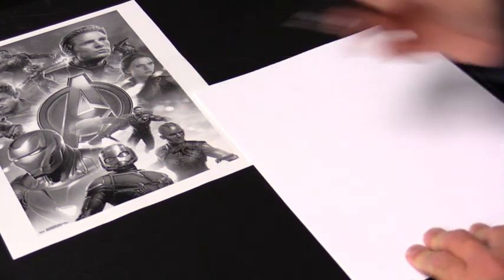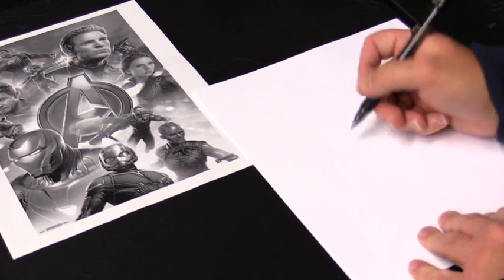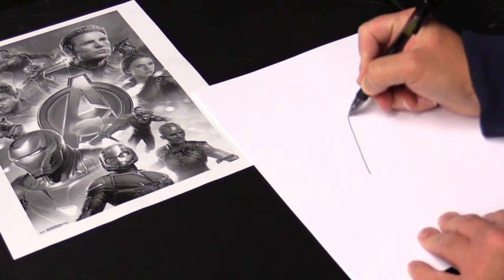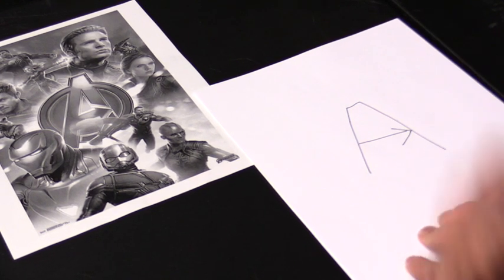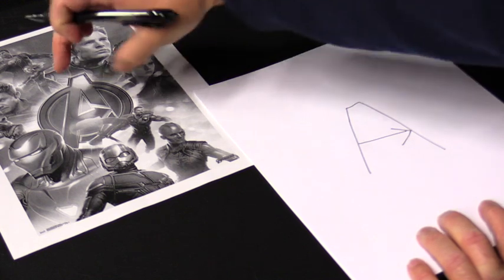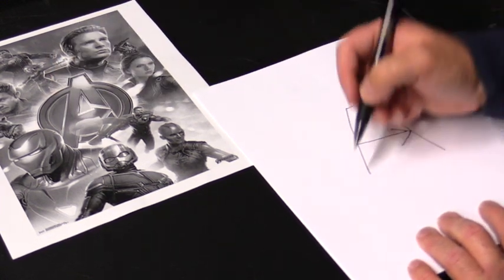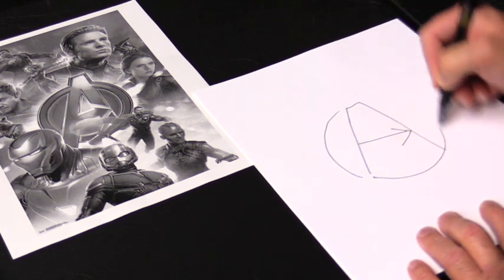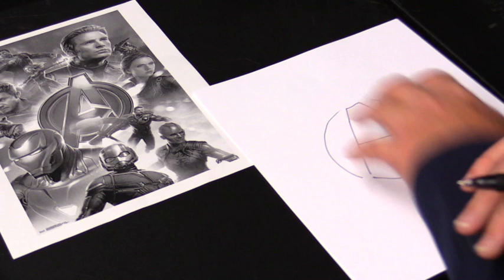And the first thing I'm going to do, and remember, push pause if I'm going too fast. I'm going to draw the big A in the middle. And you don't even have to make it like a bubble letter like that. You can just draw that. And then draw a circle around it. It doesn't have to be very good. And that's perfect.